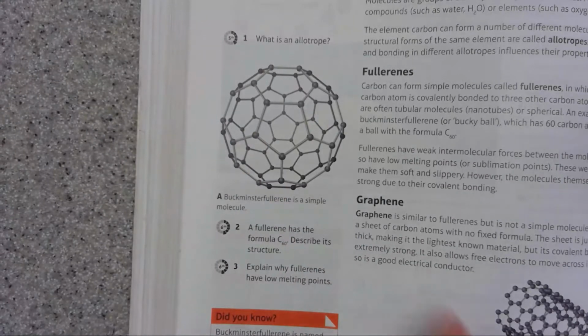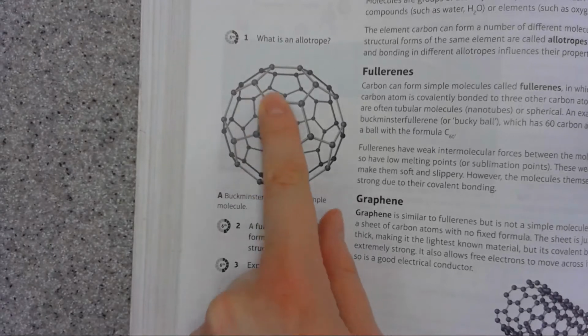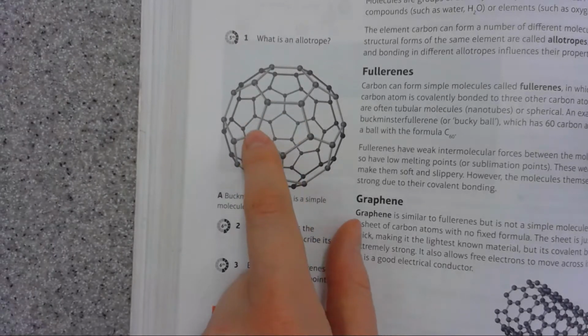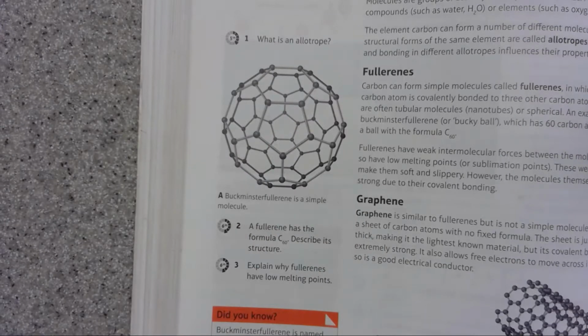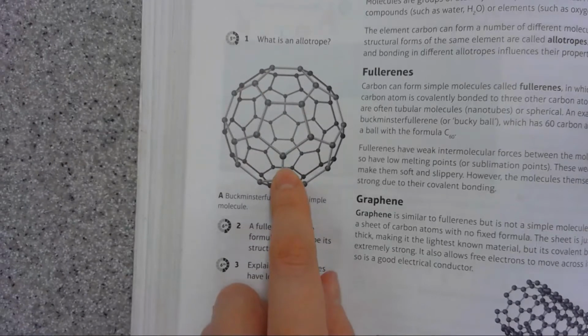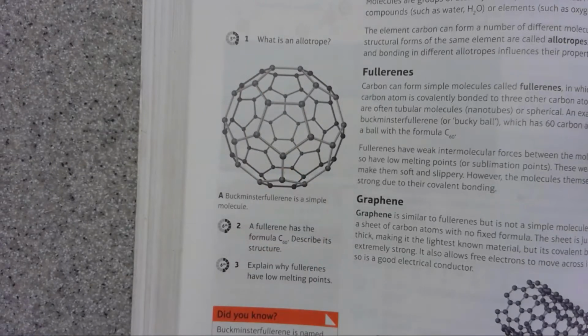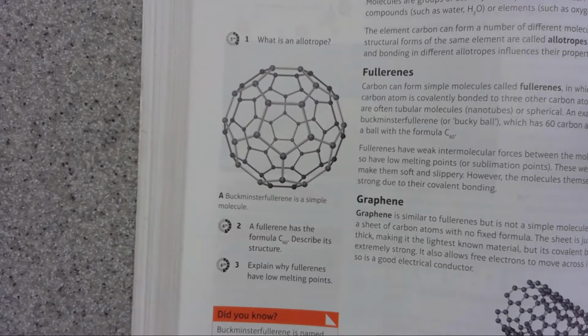So fullerenes are hollow structures. You can see from this diagram here that I've got a sphere that is hollow on the inside. Because it's hollow, I'm going to call it a fullerene, and I'm going to call it a spherical fullerene because it's spherical in shape. If you're asked to describe the shape of this, it is incorrect to say circular. It's a 3D structure. You have to describe it as spherical.